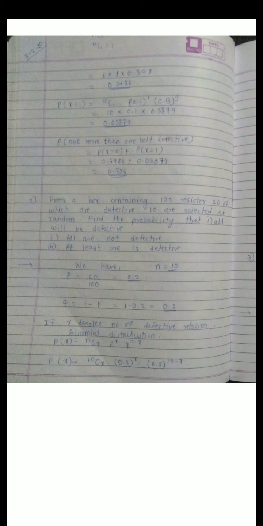If x denotes the number of defective registers, we know that the binomial distribution is p of x is equal to nCx p raised to x q raised to n minus x. Here n is equal to 10. If we replace n is equal to 10 in that formula and the values of p and q, we get the formula 10Cx 0.2 raised to x into 0.8 raised to 10 minus x.